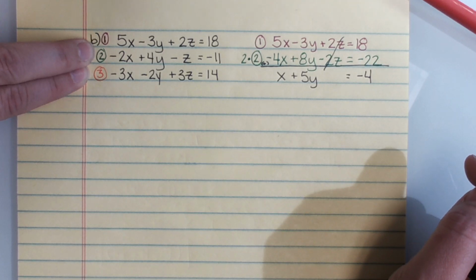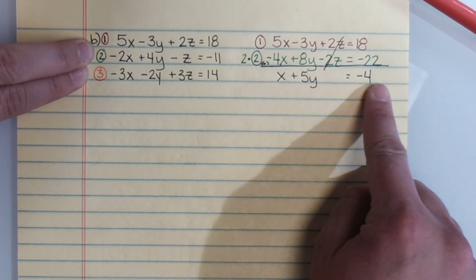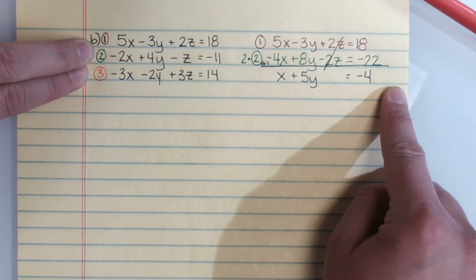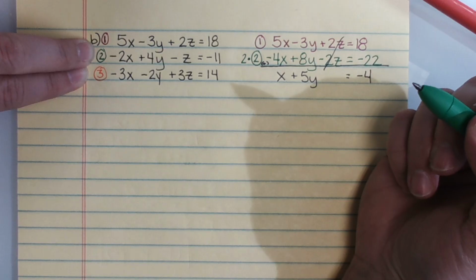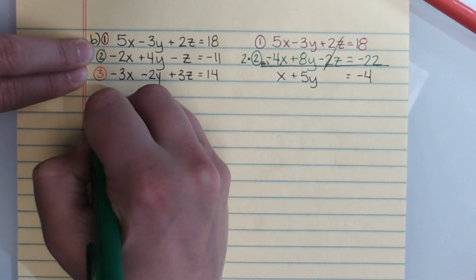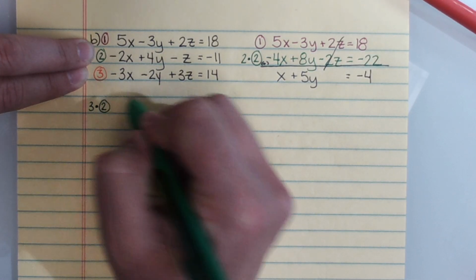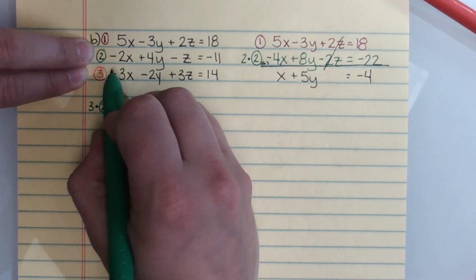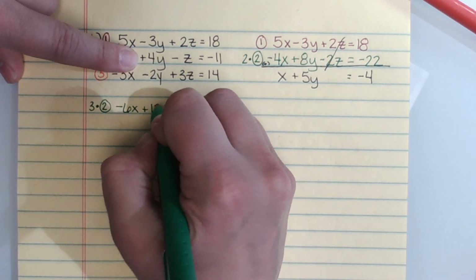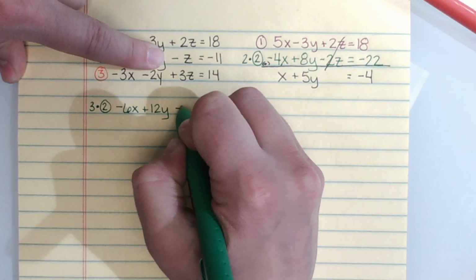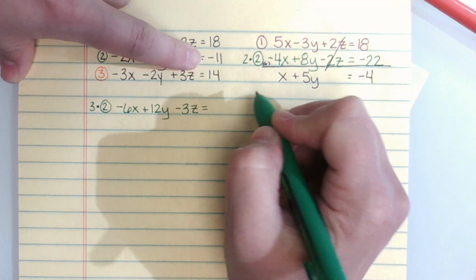Because I only have to multiply one of them. And what variable am I trying to eliminate? What did I eliminate over here? The z disappeared, so I'm eliminating the z again. Which equation am I multiplying by what? Three times equation 2. So 3 times that is negative 6x. 3 times that is 12y. 3 times that is negative 3z. And do not forget to multiply the constant.